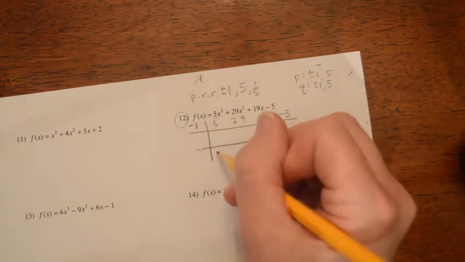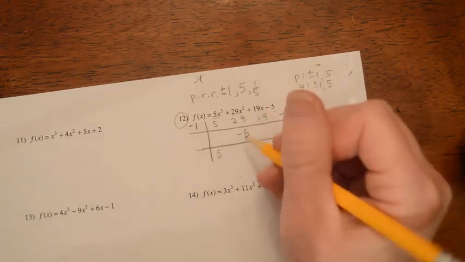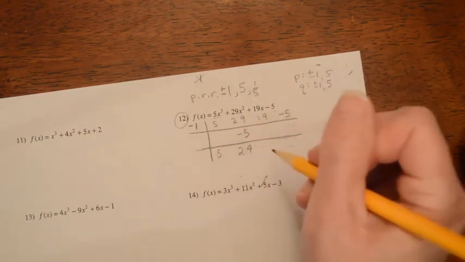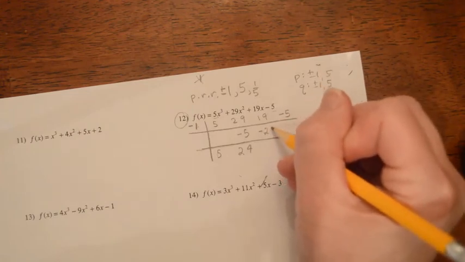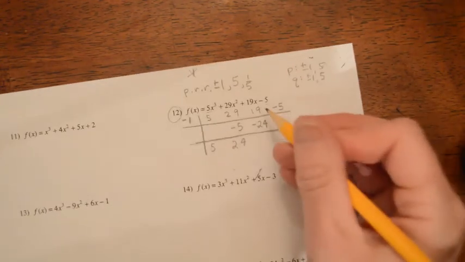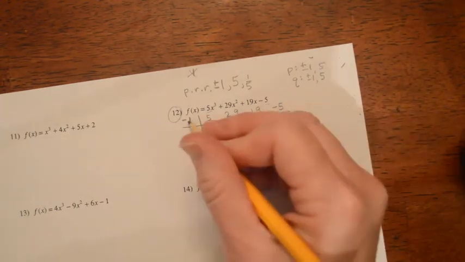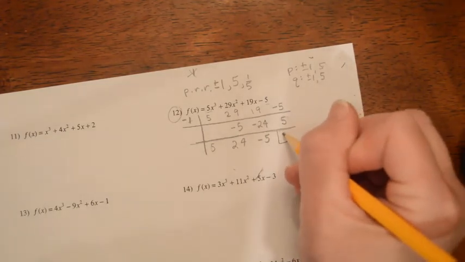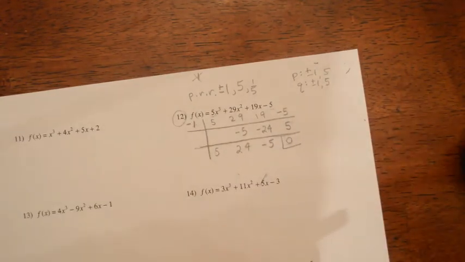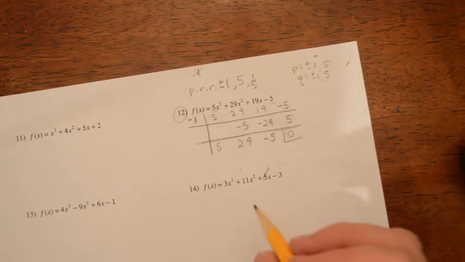So let me bring down the 5. Negative 1 times 5 is negative 5. Then we get positive 24. Negative 1 times positive 24 is negative 24. 19 minus 24 is negative 5. Negative 1 times negative 5 is positive 5. Negative 5 and positive 5 is 0. All right, so I just found one of the zeros.